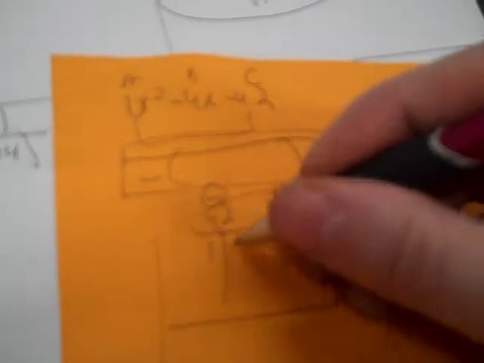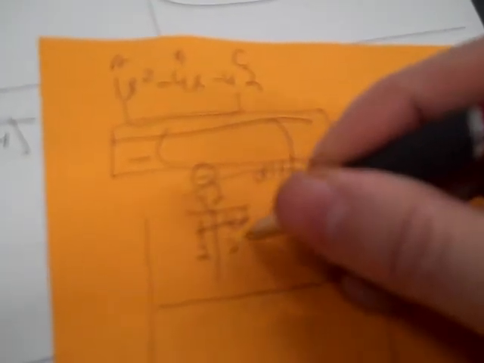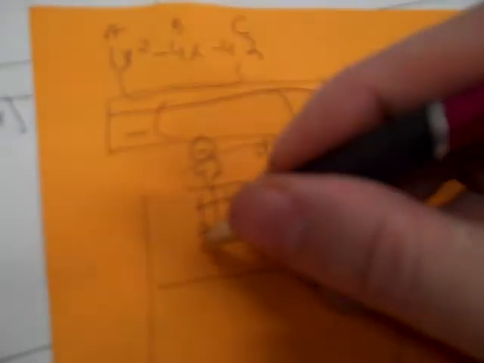Difference of 4. 1 and 42, nope. 42 divided by 2 is 21, nope. 42 divided by 3 is 14, nope. 42 divided by 4 is, let me think. No, that doesn't work. I think I wrote a problem here that cannot factor.